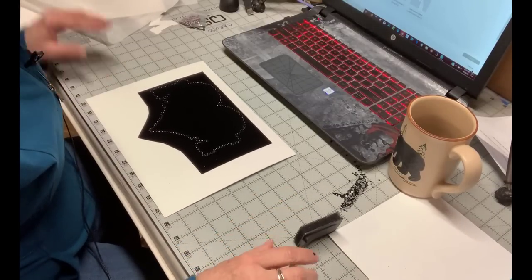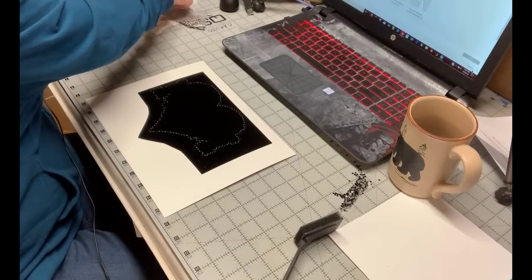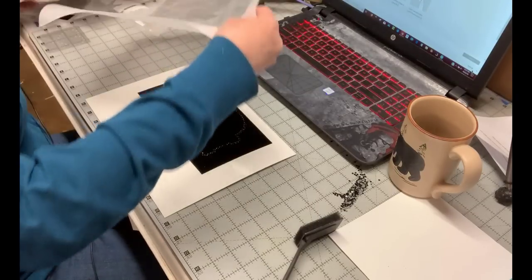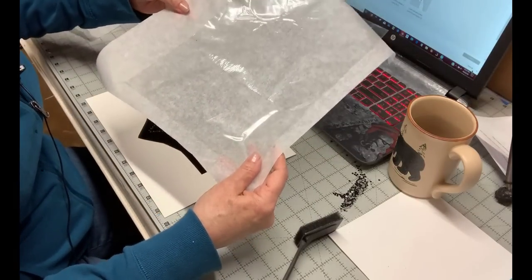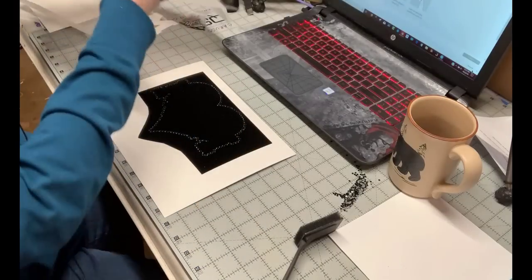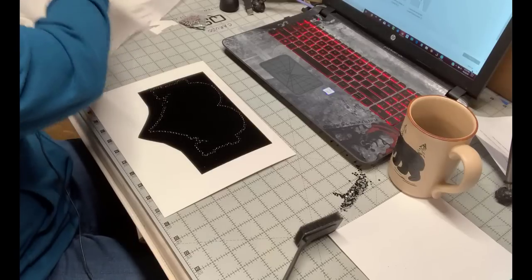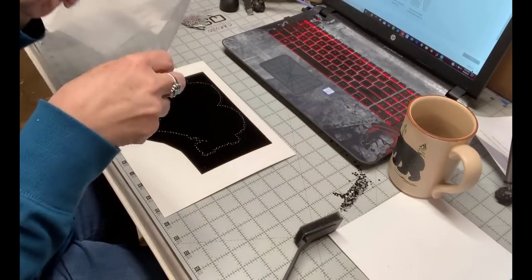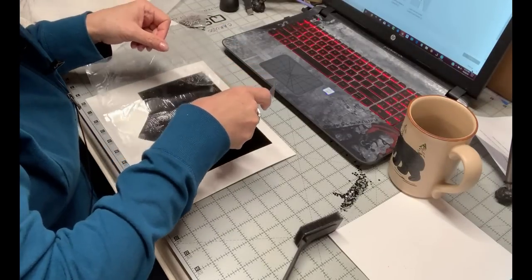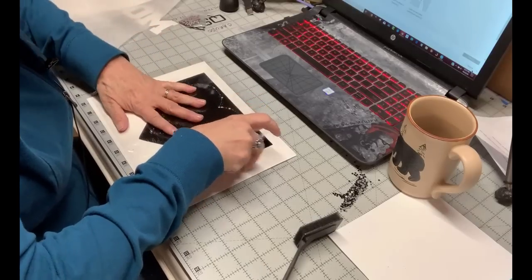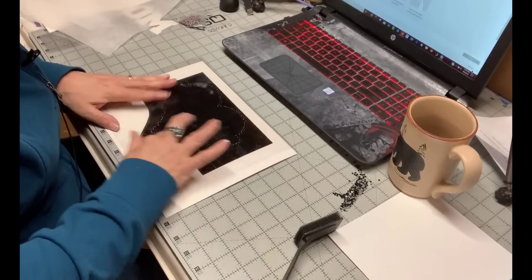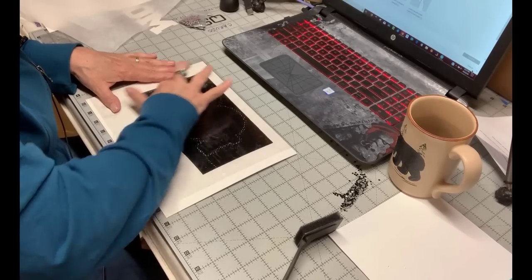So all you have to do now is get this transfer paper. I just put it on some parchment paper for safekeeping, because this is the second time I've used it. Just like any transfer paper, put it down in the center and then just rub it. You're going to rub around here on the rhinestones.